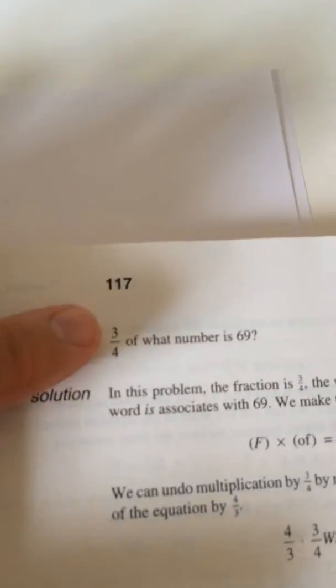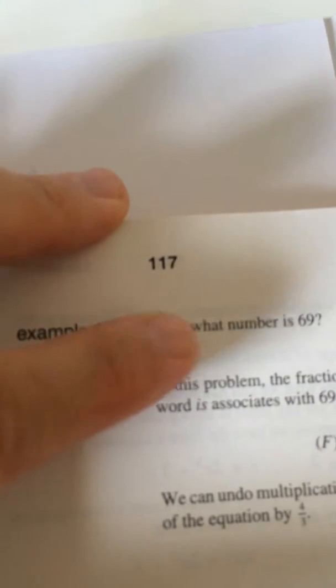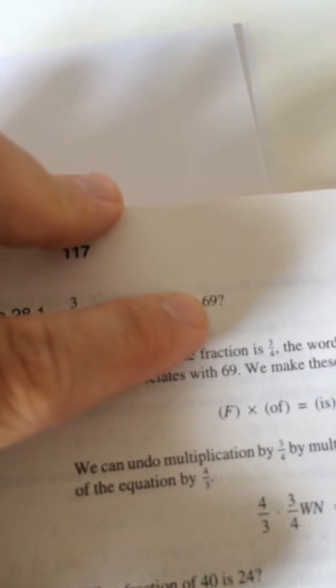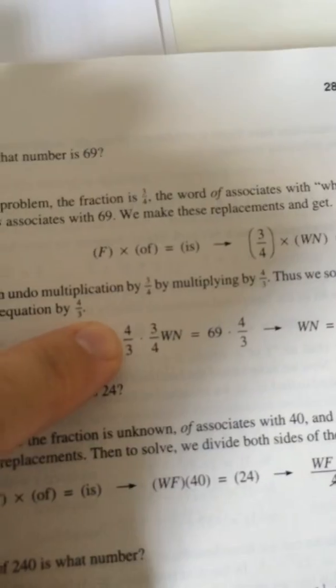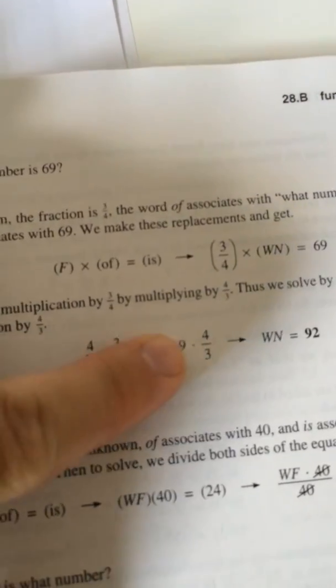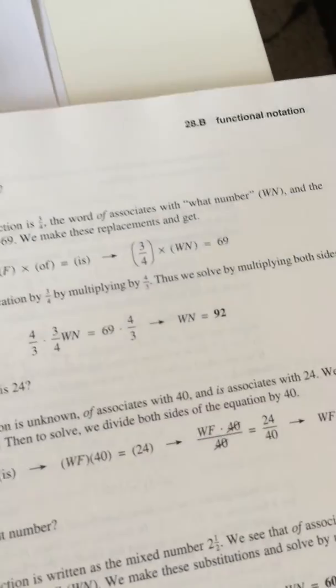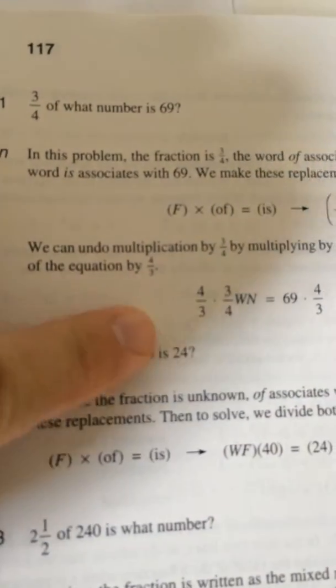Okay, so when I read a problem like this, 3/4 of what number is 69, I know I'm taking a fractional part of a certain number, so that's my x. So 3/4 x is 69. This is the part that I'm looking for, not the total. So of course we would divide to get that answer when we have this fraction set up. Get the 3/4 to the other side using the division of fraction, which is multiplied by the reciprocal, and my total was 92.